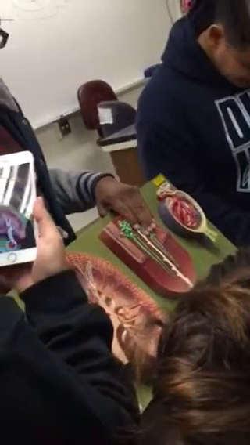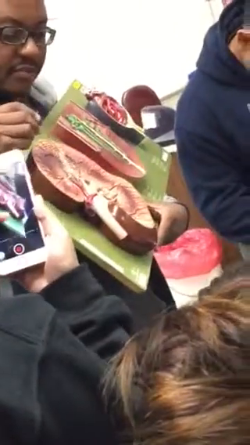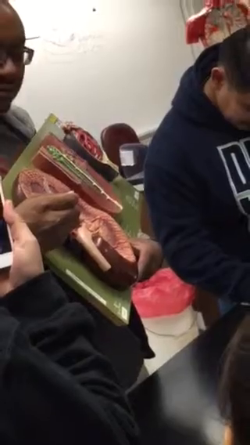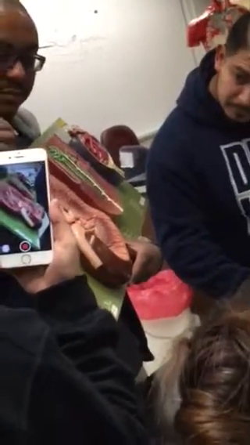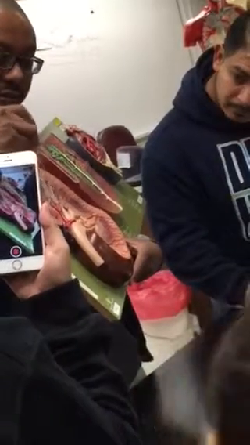Okay, the pyramids point right to the minor calyces. So you see how several minors come together and make a bigger tube? That's a major calyx. So the renal pyramid points to the minor calyx. Multiple minors connect together, and the bigger tube is the major calyx.